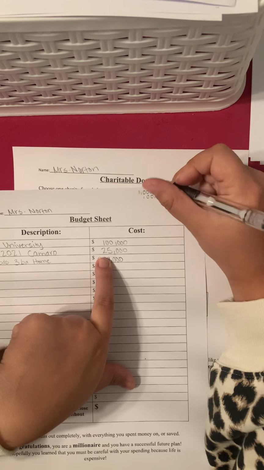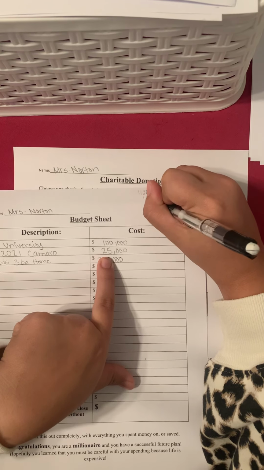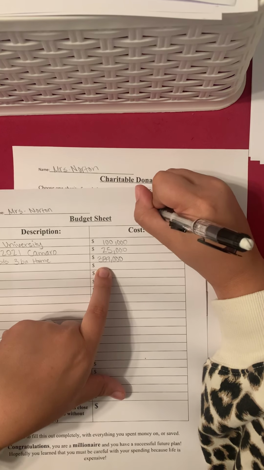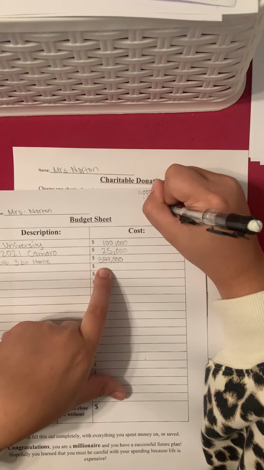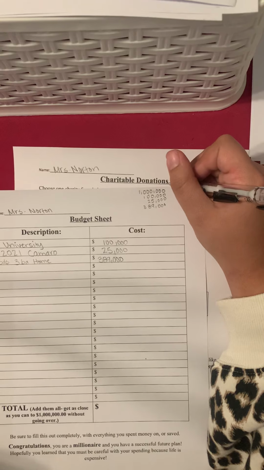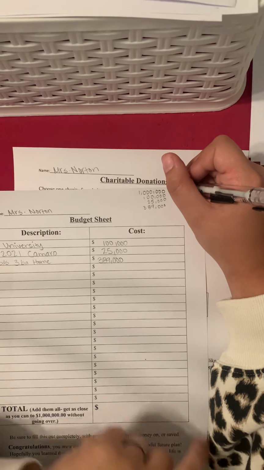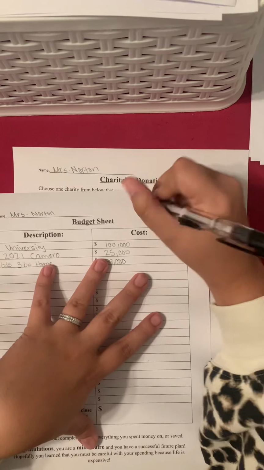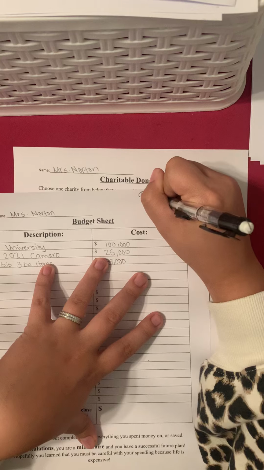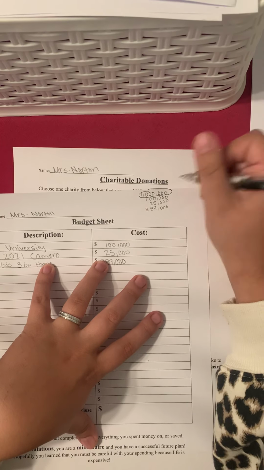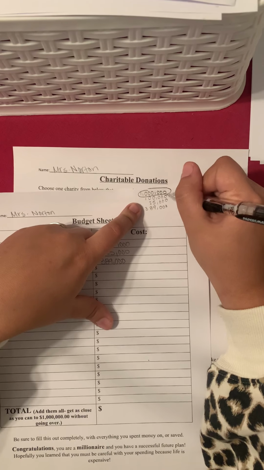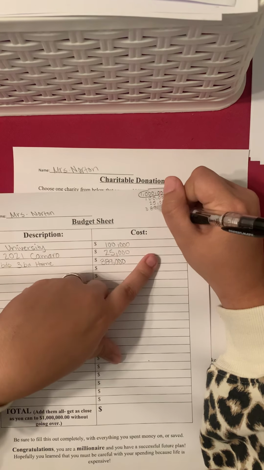So 100,000 for university, 25,000 for my car, and 389,000 from my house. So I have 1 million total and I need to subtract these three numbers. The easiest way for me to do that is going to be to add those three first and then subtract. So I have 100,000, 25,000, 389,000.